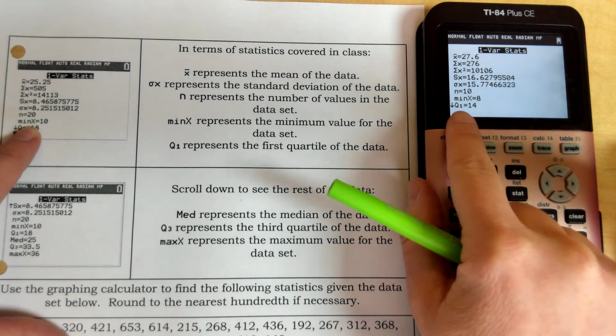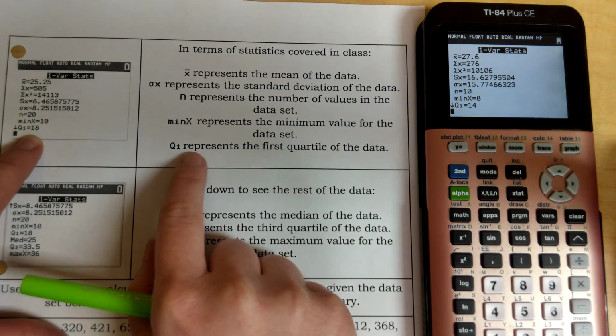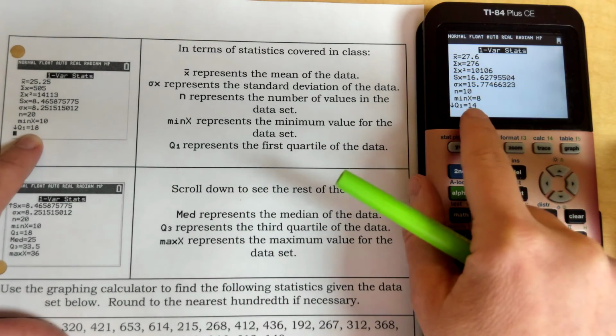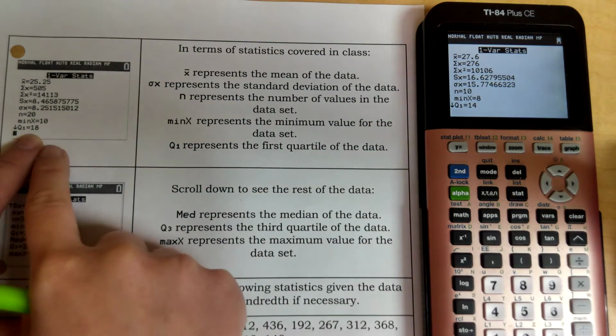Okay, and then there's a first quartile. That Q1 still represents the first quartile data. So here, the first quartile was 14. Here, it was an 18.